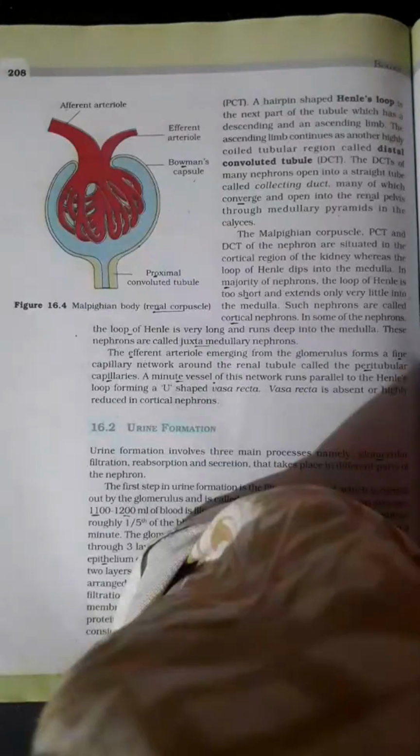But in cortical nephrons, the loop of Henle is too short and so it does not extend into the medulla, only very little. So cortical nephrons are the majority of nephrons, and juxtamedullary nephrons are only some nephrons.